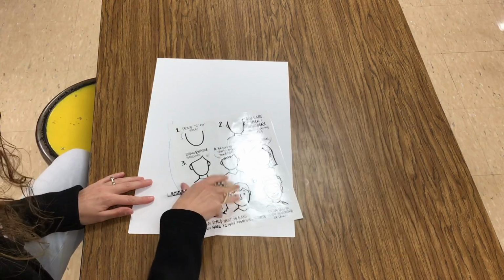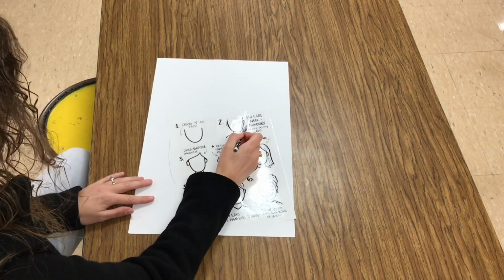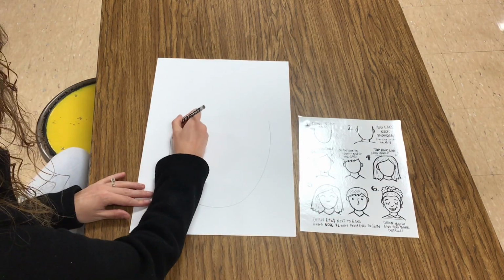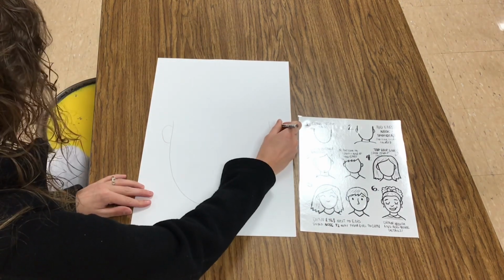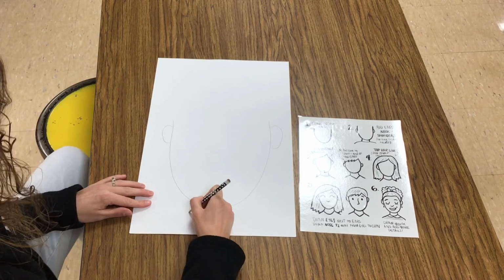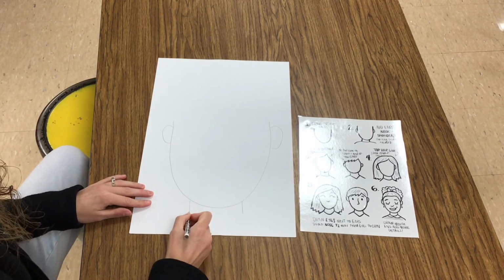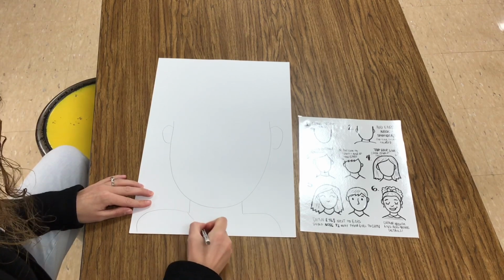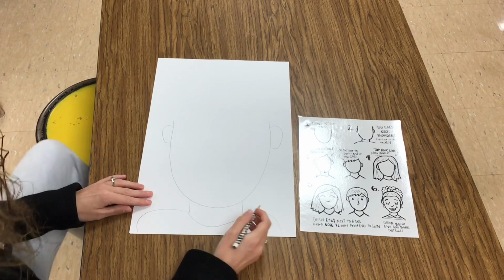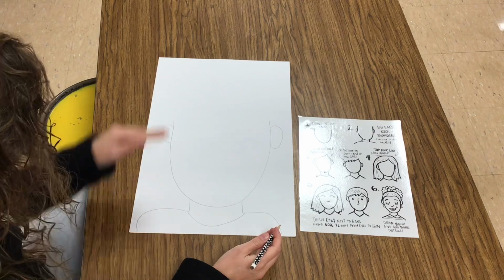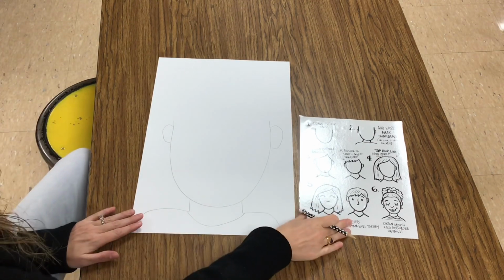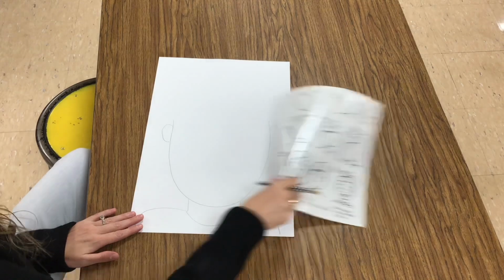Next step says add ears, neck, shoulders. No skinny necks. All right, ears, neck, shoulder. This is a picture of you like your school picture. For your school picture, we only see shoulders and up. So we don't want to see arms or torso, just shoulders and up.